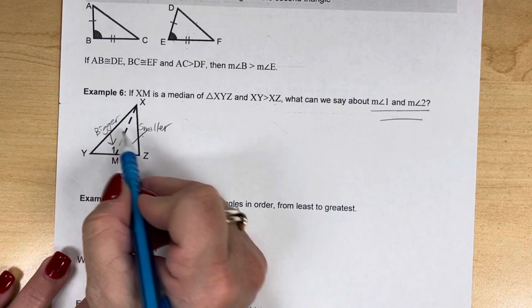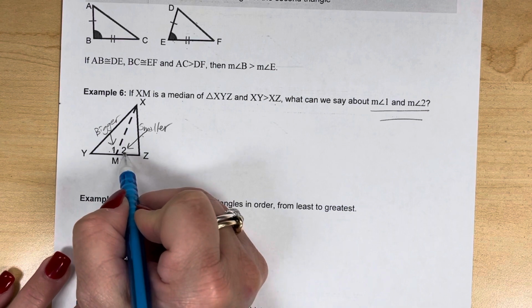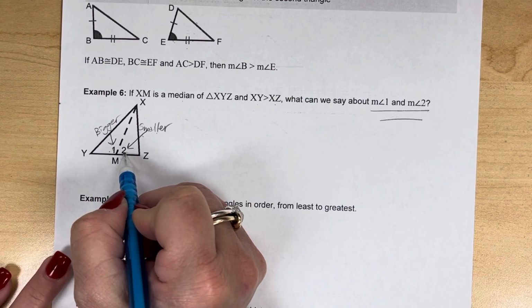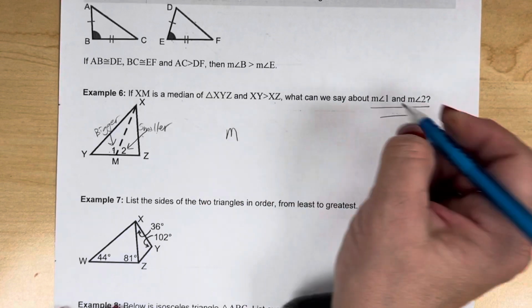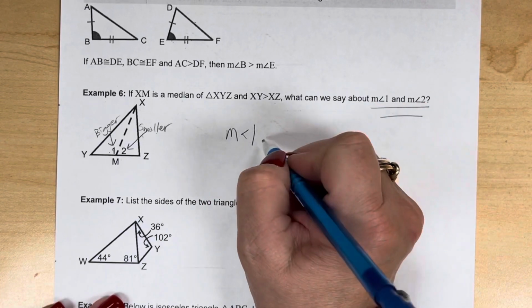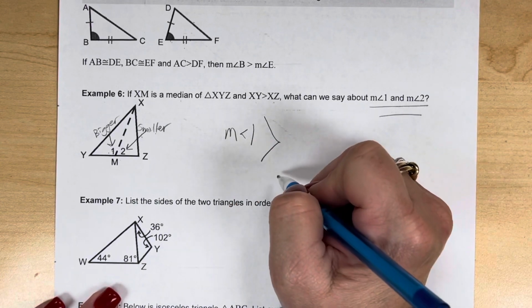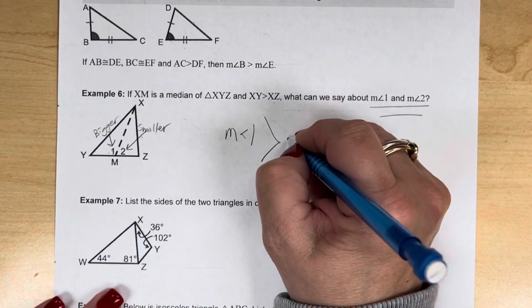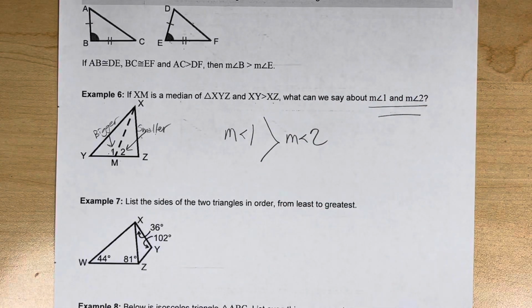Because if this side's bigger and this side's smaller, that means this angle is also bigger and this angle is smaller, okay? And the way that you would simply write that out is, that tells me that the measure of angle 1 is greater than, and yes, I'm using a larger sign because I don't want somebody to get it confused with my angle sign, the measure of angle 2.